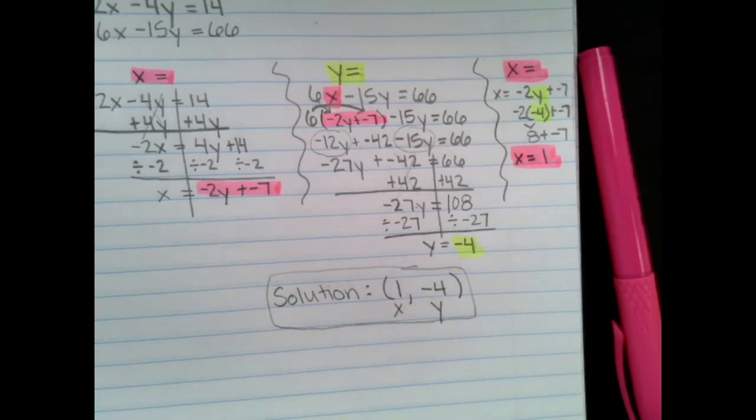And then we're going to do one more step here. We're going to check our answer, just for us to understand why we did what we did. 1, negative 4 seems like a really easy answer that we could graph. Could we plot that point, 1, negative 4? Yeah. But remember, if we were going to graph it, we would have had to start at a weird y-intercept. It would have been a fraction. And that's not ever good. That makes it hard.